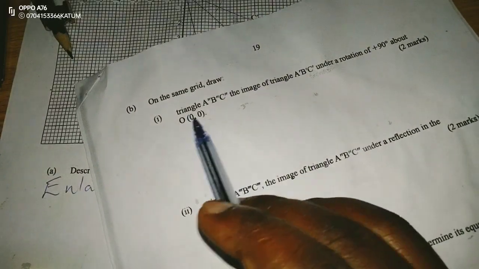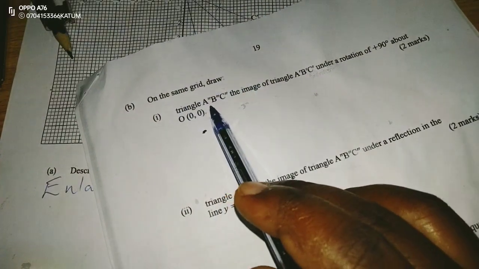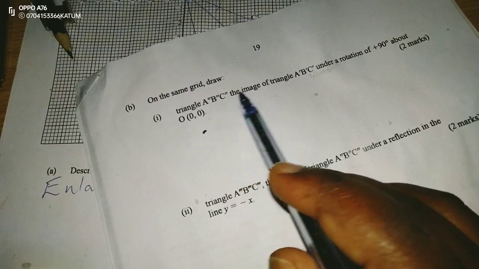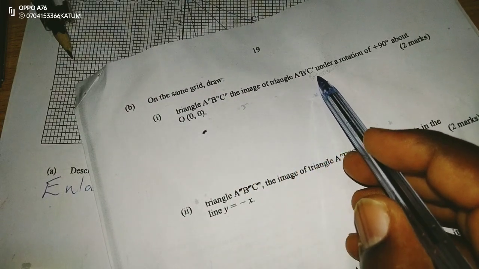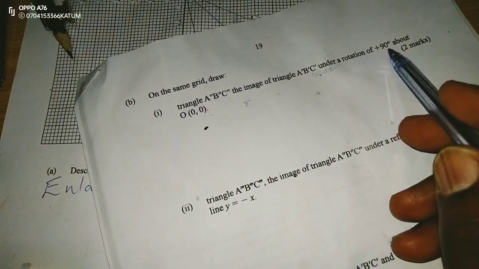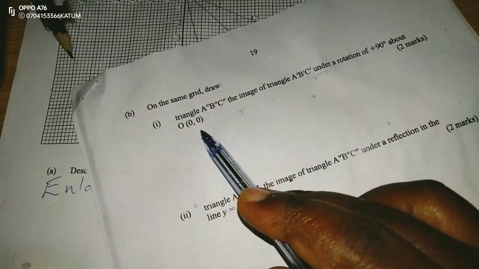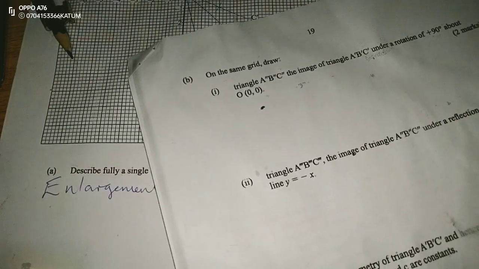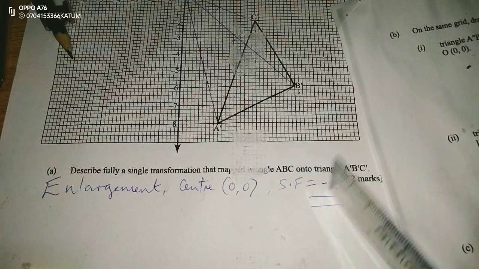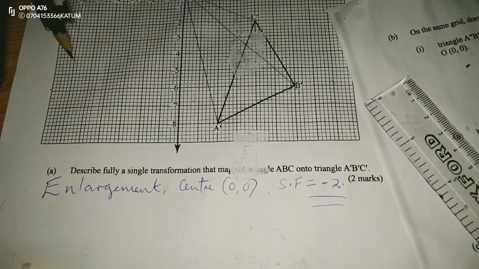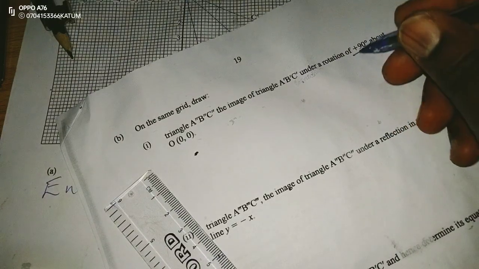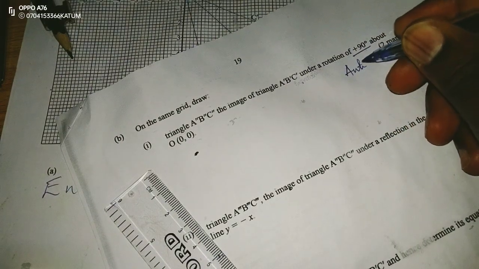We can continue on the same grid. Now in part B, on the same grid, draw the triangle A''B''C'', the image of A'B'C' under a rotation of positive 90 degrees about (0, 0). So about the origin, we are going to rotate in the positive direction, 90 degrees. The positive means the anti-clockwise direction.